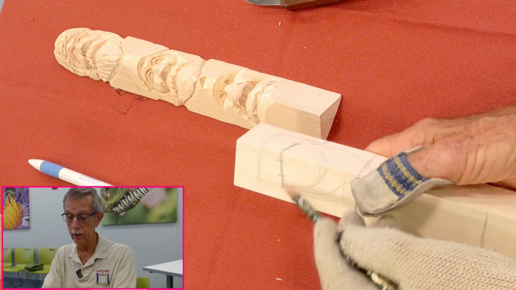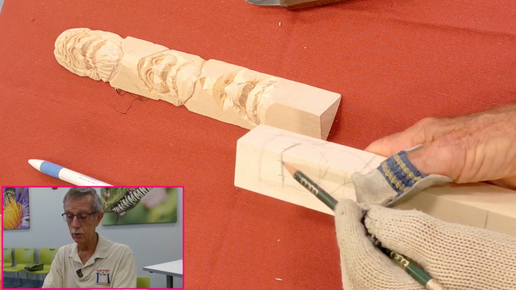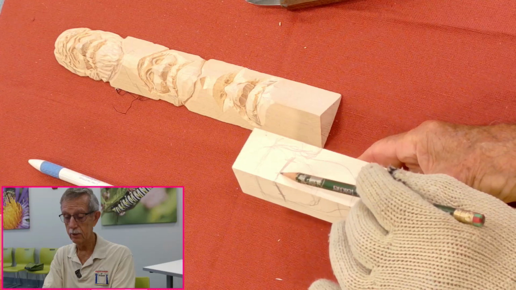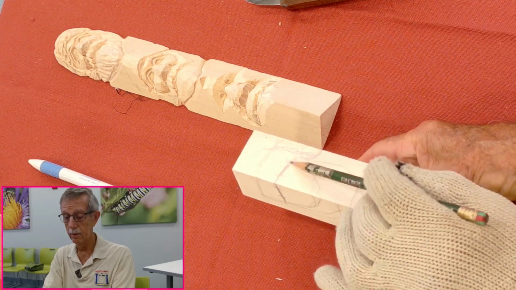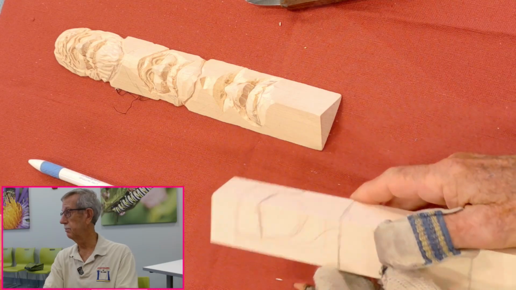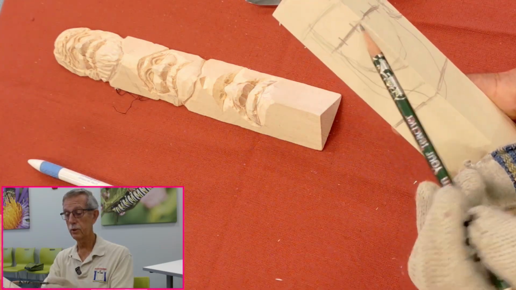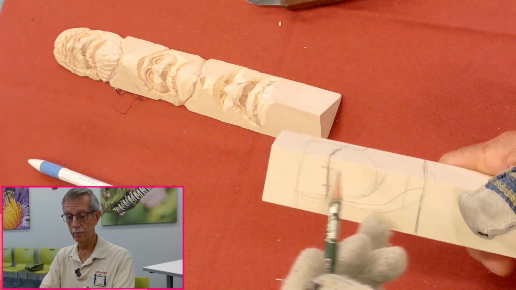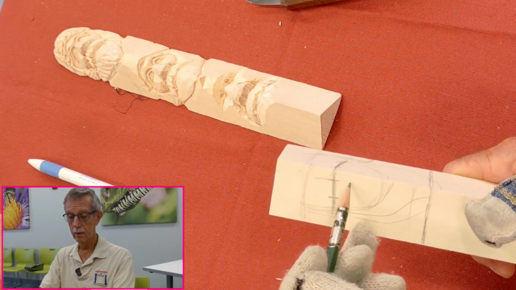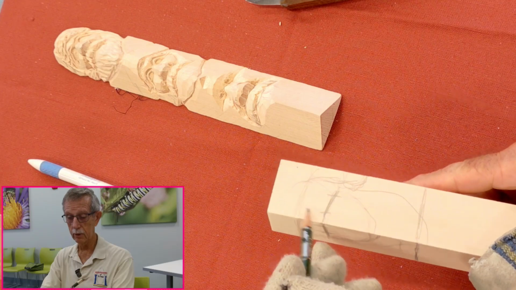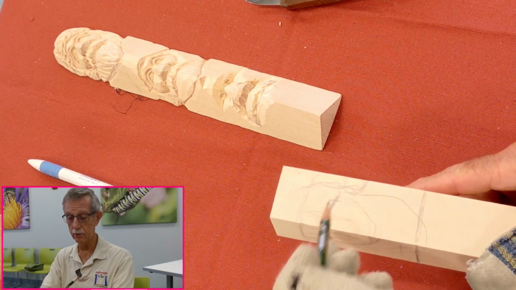So I got one eye here, I got 2 eyes, between them I got 3, here's an eye, 4, and I got an eye out here, there's 5. So that's about where my eyes are going to go. I've got 1, 2, 3, 4, 5 eyes wide. I'll just make a little bigger marks because I'm going to carve that eye channel in there and those marks will disappear.